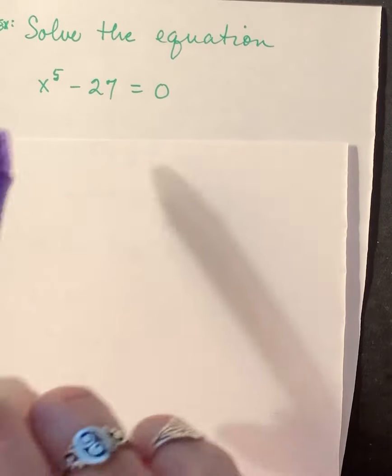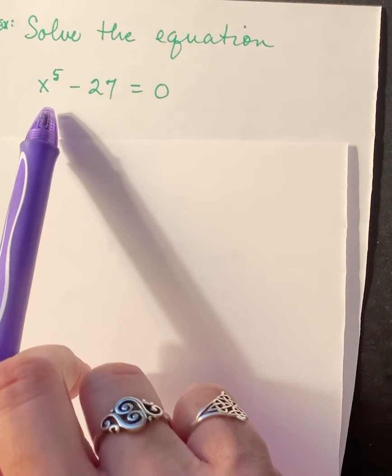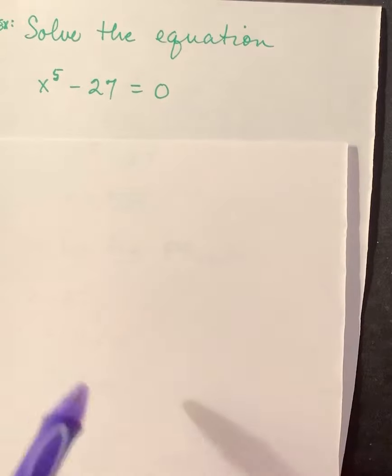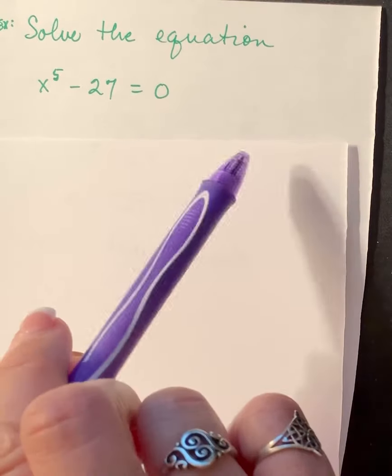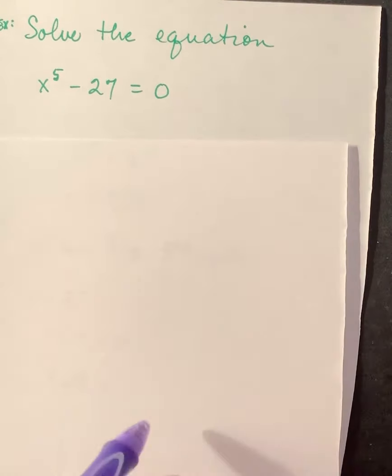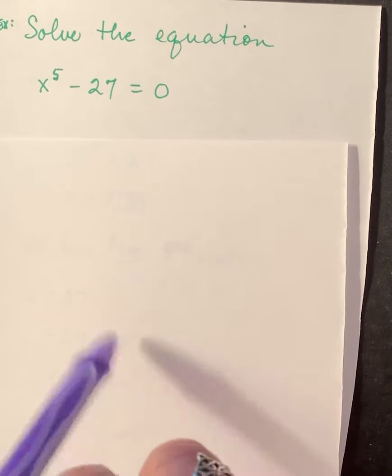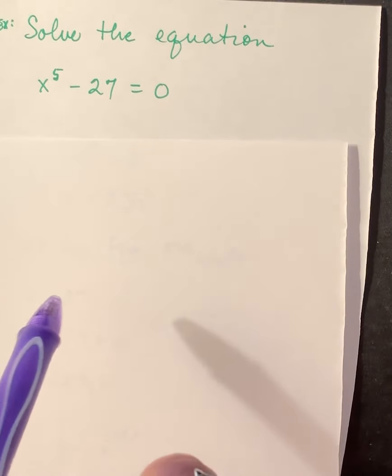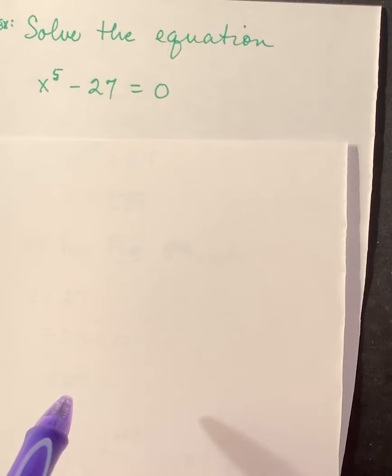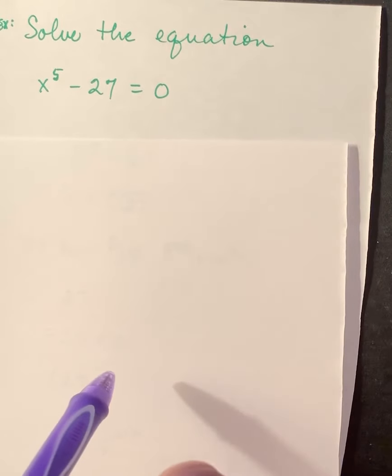Okay, we're going to talk about solving this equation, x to the fifth minus 27 equals 0. Now, the directions do not include more specific information, whether we're supposed to find all real number solutions or find all complex number solutions. Typically, if there are no directions, you probably would go with the real number solutions.